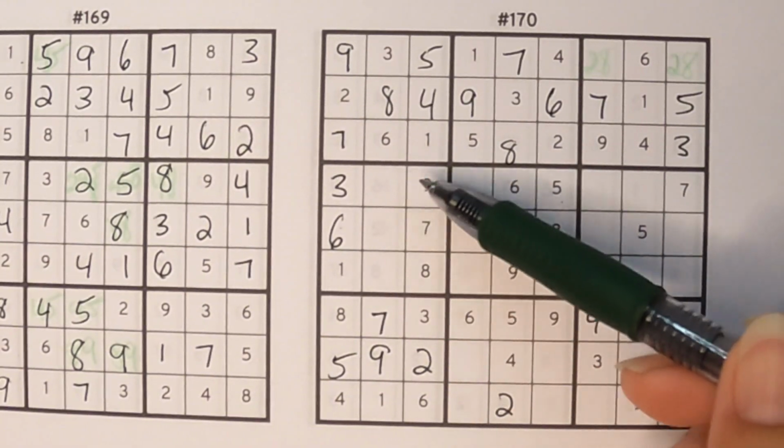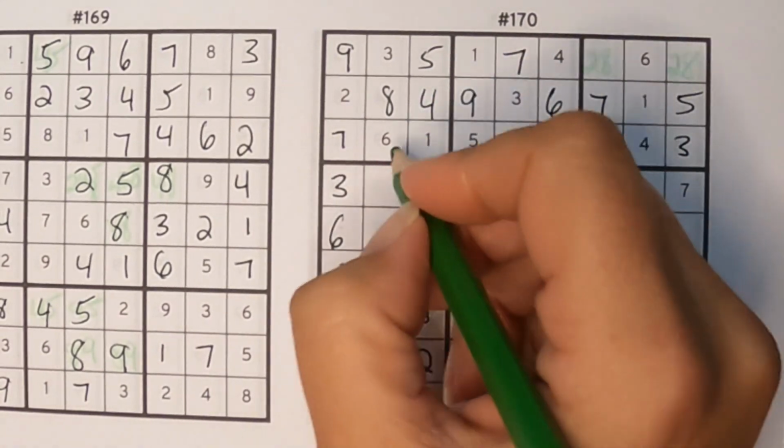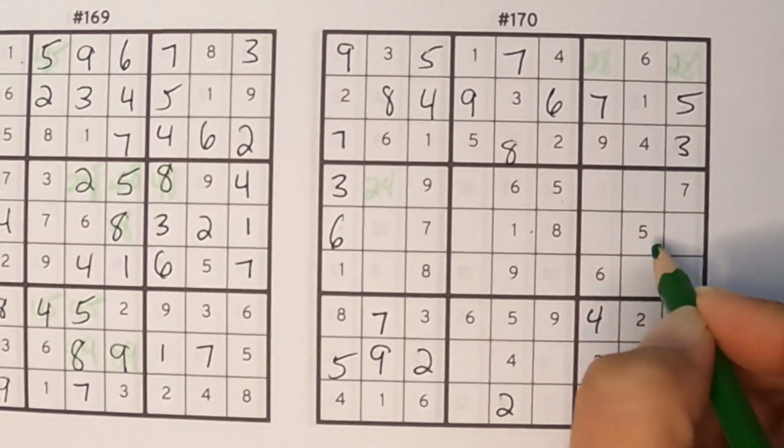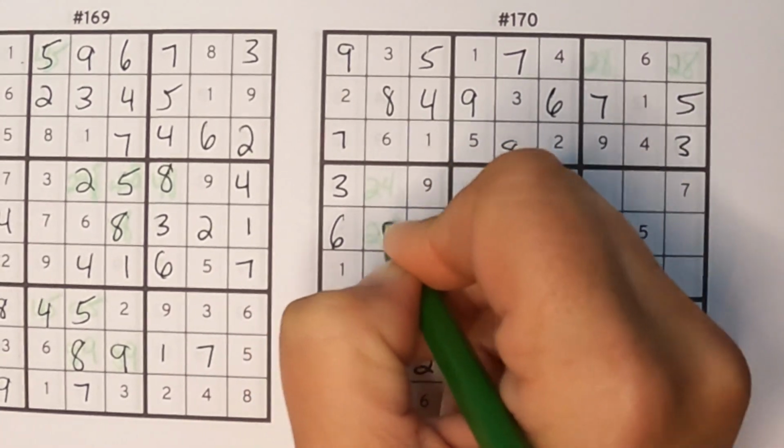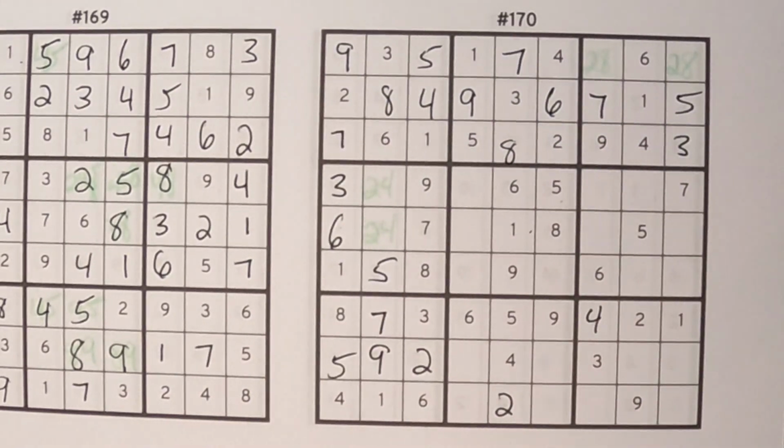For this box, we're missing 2, 4, and 5. We've got a 5 here, so 2, 4. 5 here, so 2, 4. That means our 5 has to be here.